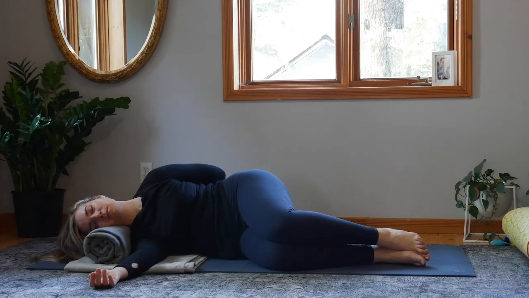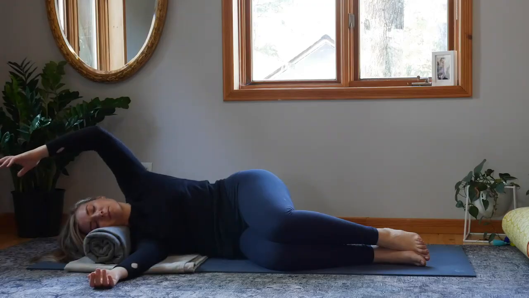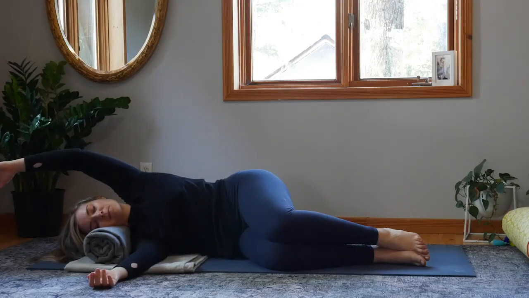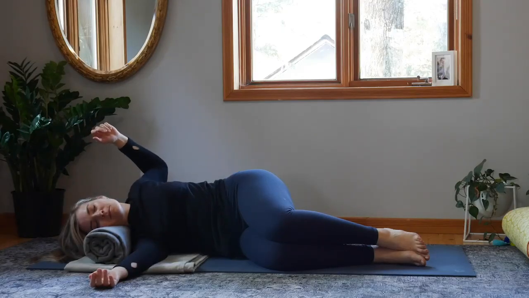You can stay exactly where you are, but you could also change this to the front of your shoulder by bringing your arm out from behind your back, reaching your arm overhead of your right ear, and then bending your elbow and letting your arm hang to the space behind your back.